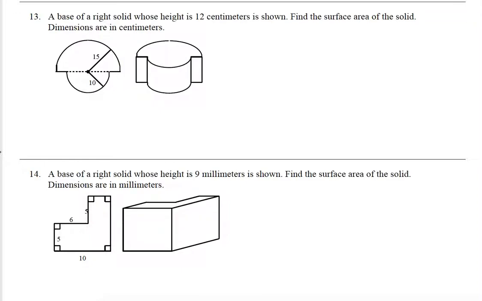So let's get started. The surface area is always pretty much for a prism. This is a prism because it's got a base at the bottom and a base at the top that are identical. So surface area of a prism is pretty much always the same formula. It's 2 times the area of the base plus the height of the solid times the perimeter of the base.